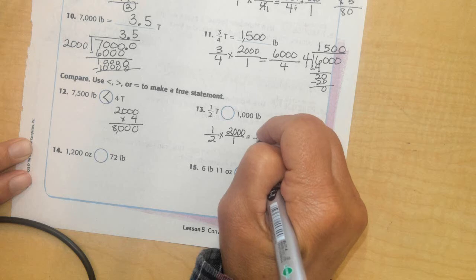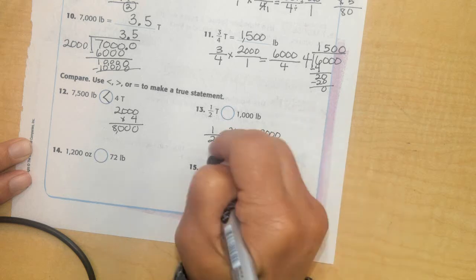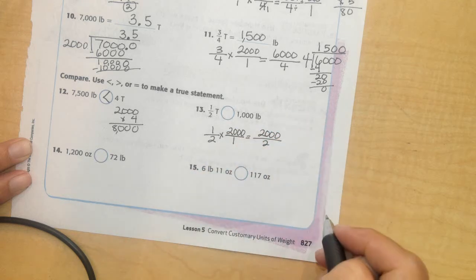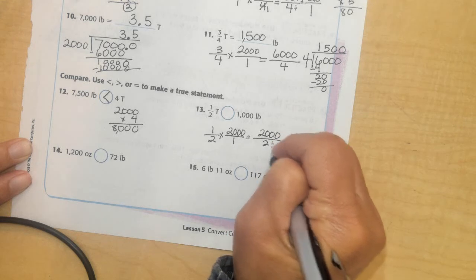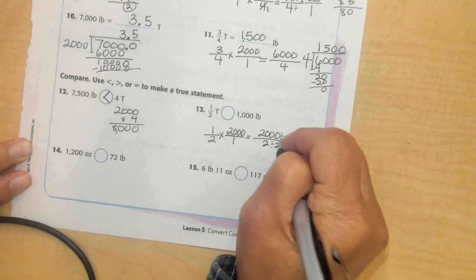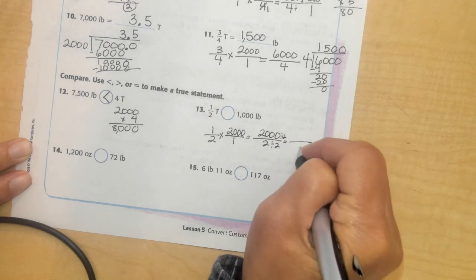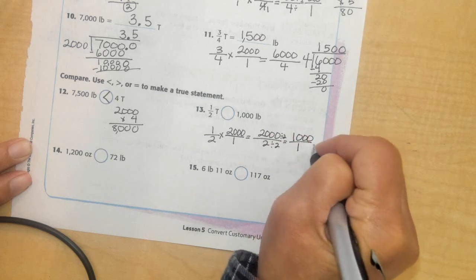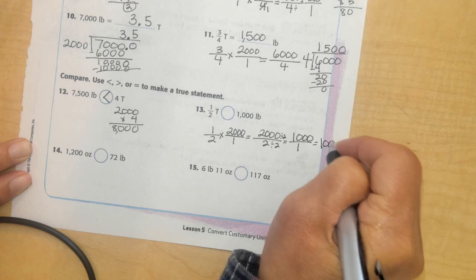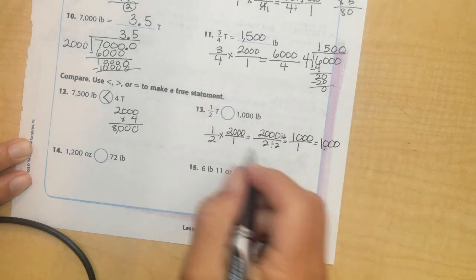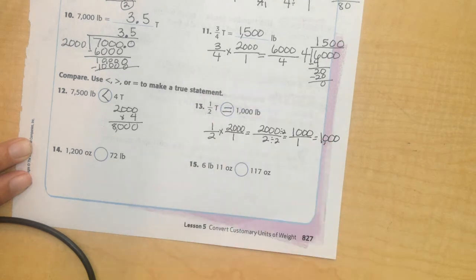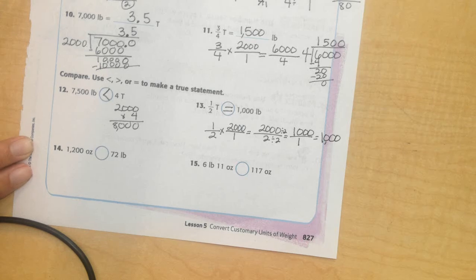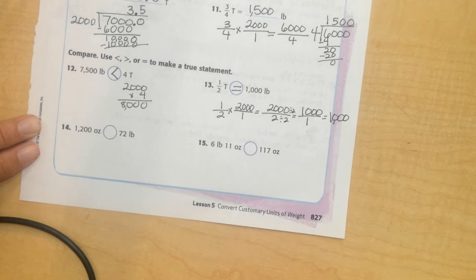1 times 2,000 is 2,000. 2 times 1 is 2. I'm still doing this anyway. 2 divided by 2, divided by 2. 2 divided by 2 is 1. 2,000 divided by 2 is 1,000. So my final answer is just 1,000. 1,000 is equal to 1,000. So half of a ton is equal to 1,000 pounds.